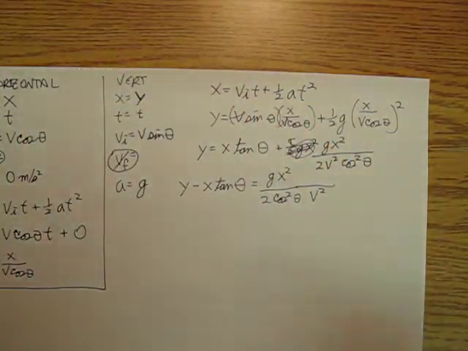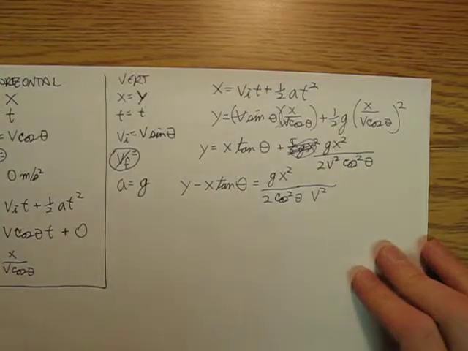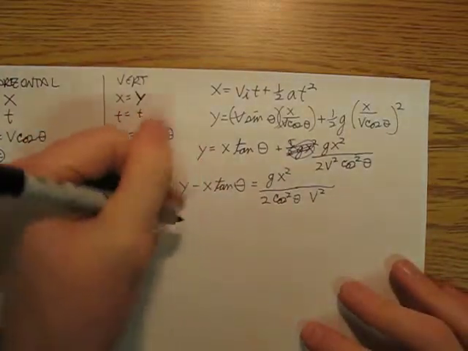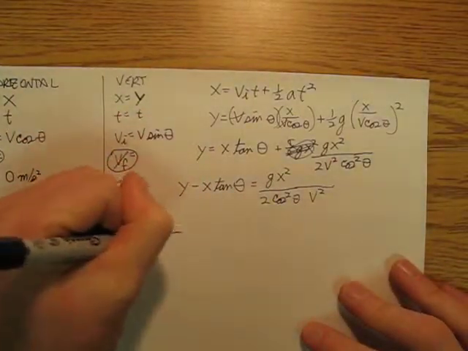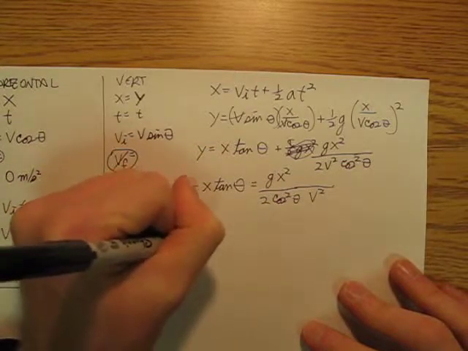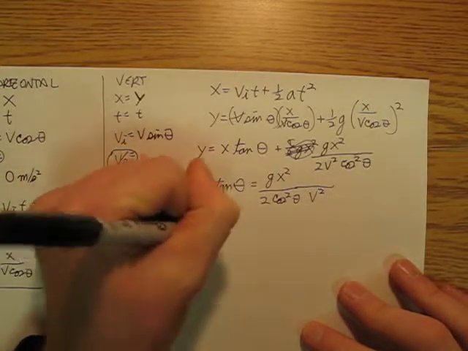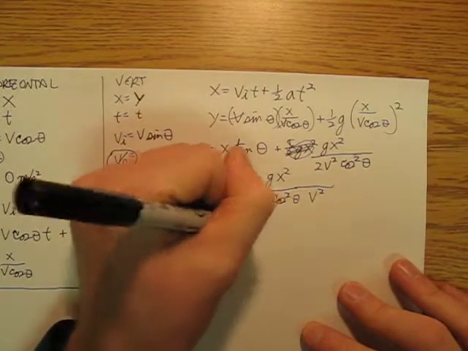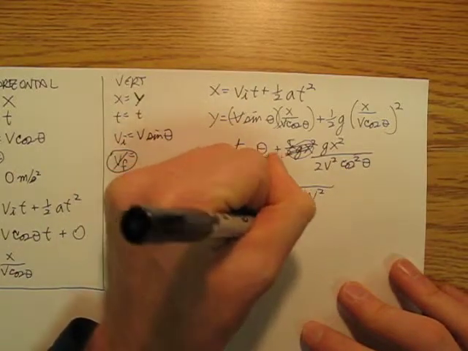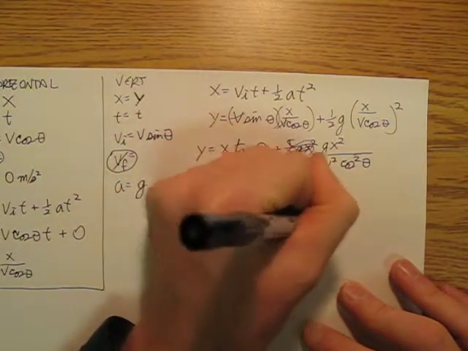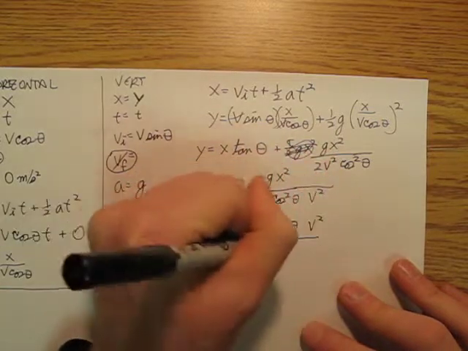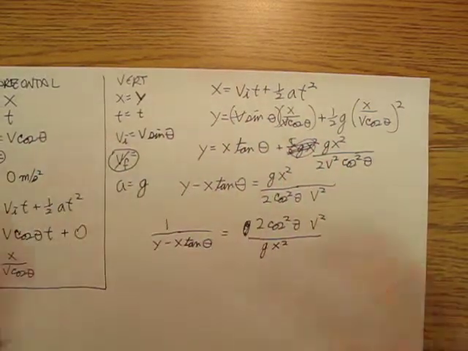Now let's flip the whole thing. So we're going to get 1 over y minus x tan theta is equal to 2 cosine squared theta v squared over g x squared.